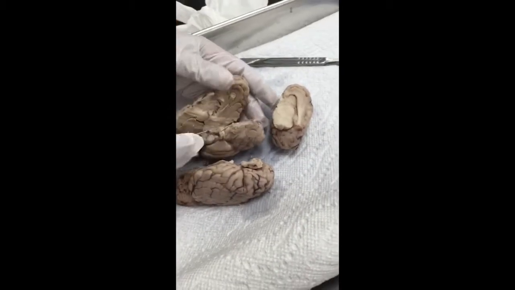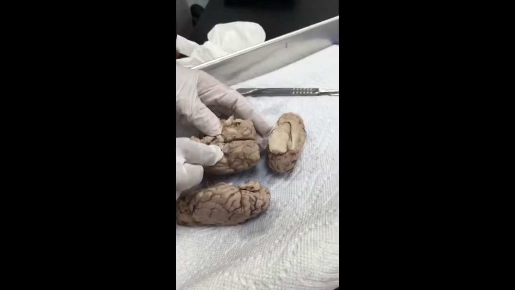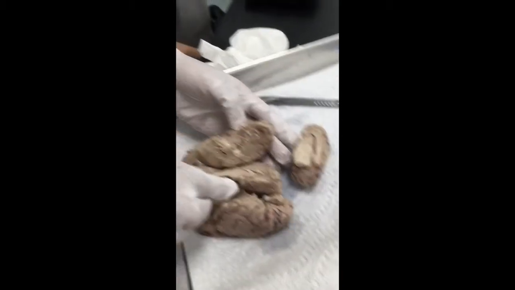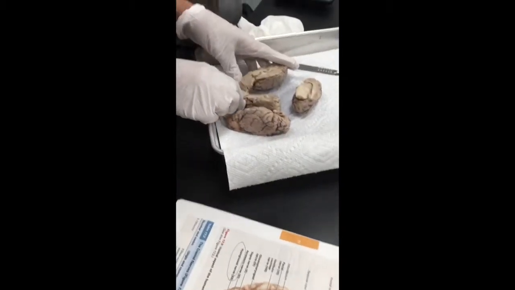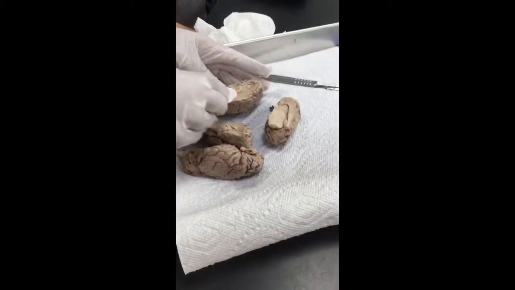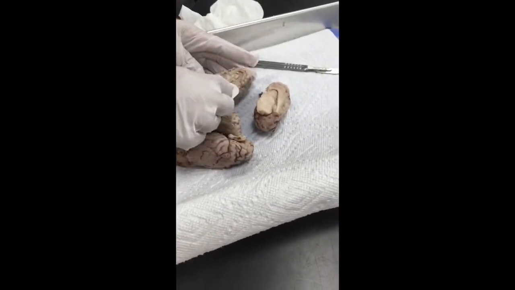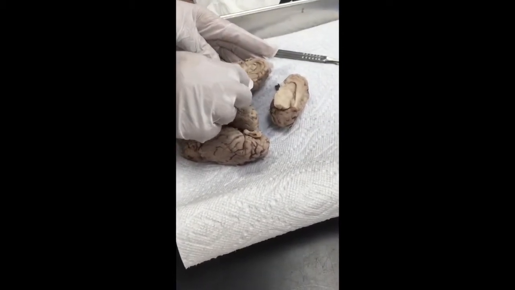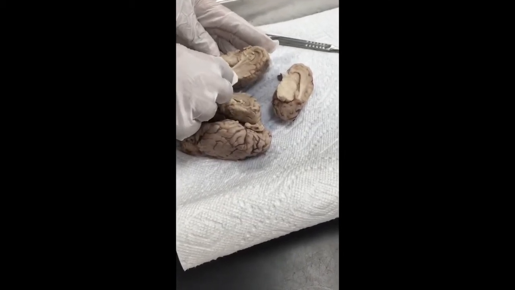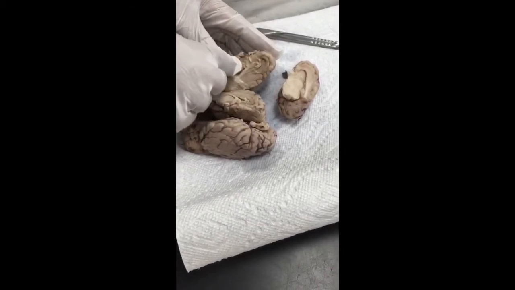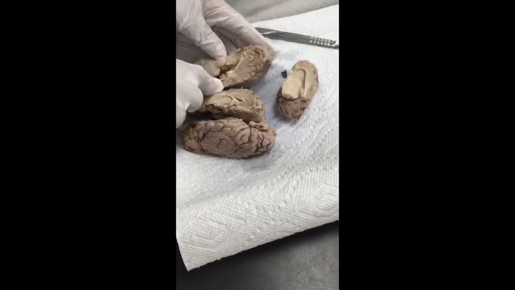We don't have the gland at all. I didn't see them. That's the optic chiasma. That's for sure. That's the olfactory nerve, and that's part of the optic nerve this way.